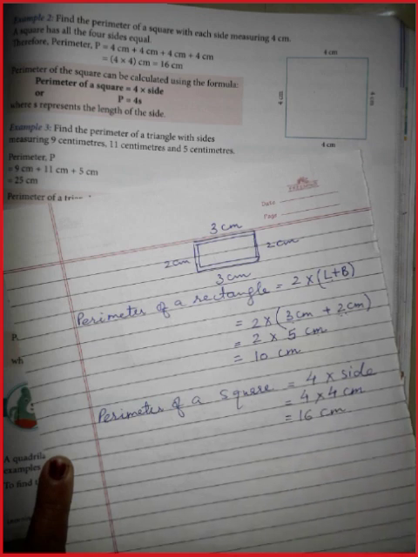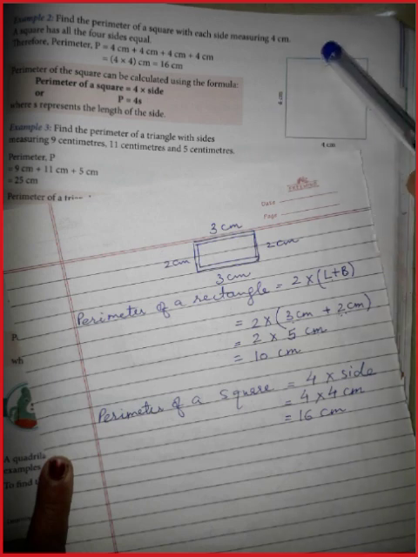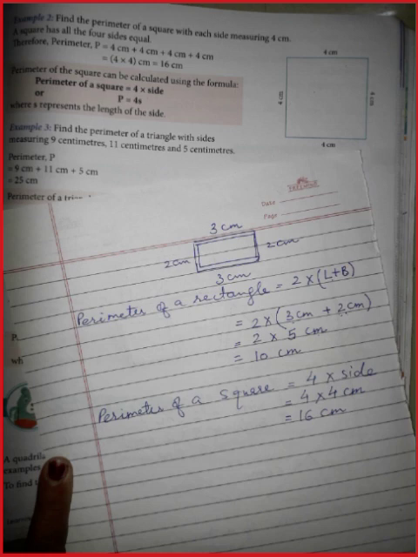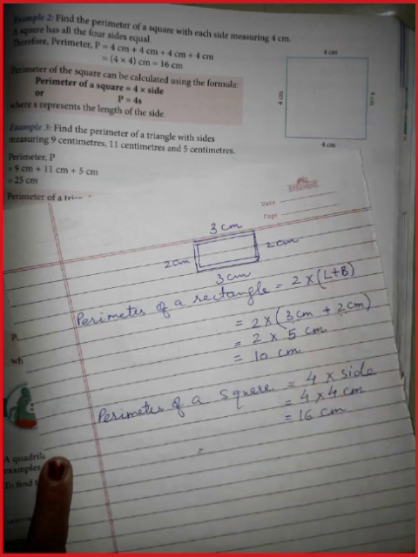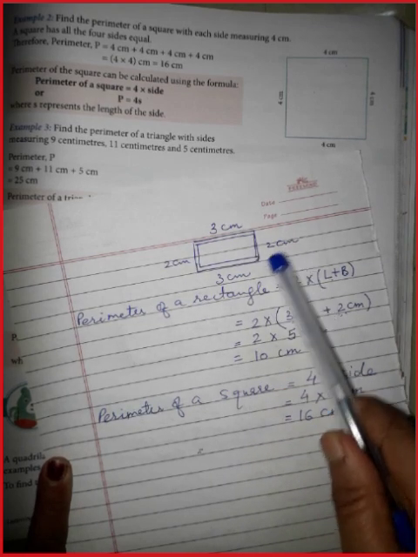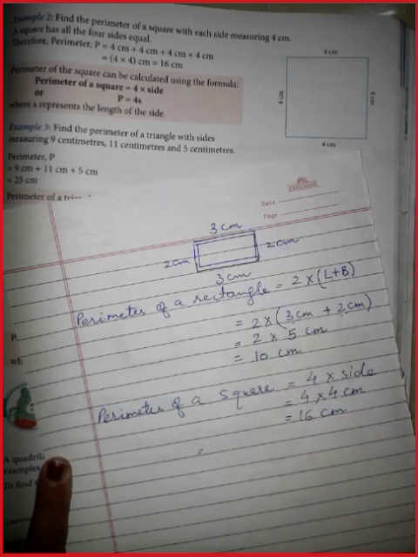Fine. Very easy. Or we can add all the sides also. Sum of all sides also will give same answer. If you have any confusion, you can make sum of all the sides. This will give the same answer. Both are right. If you give like this, 4 plus 4 plus 4 plus 4, then you will get same answer. Same as with rectangle also. If you add up all the sides, it will give same answer. Your answer will be correct.